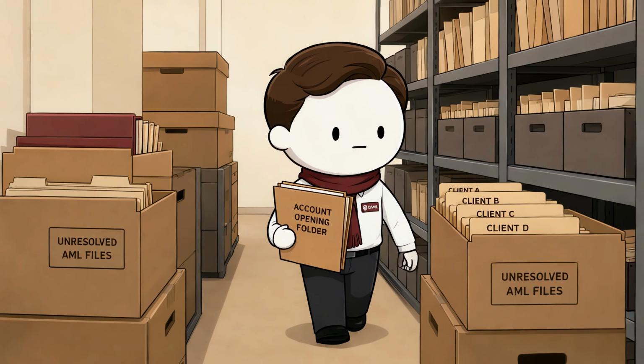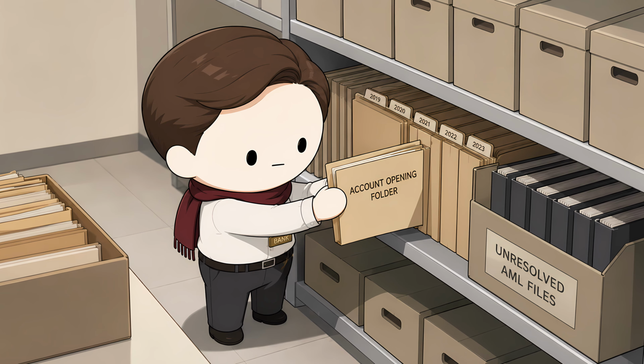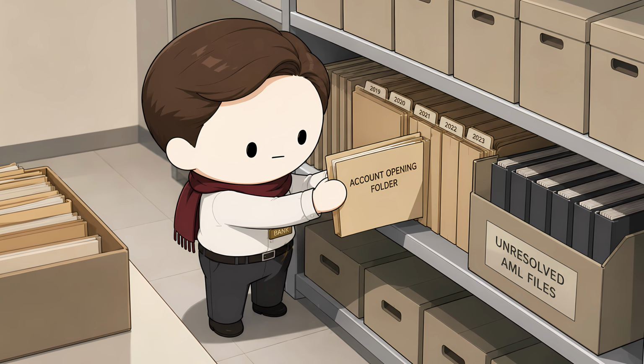You carry the account opening folder back into the client file archive. You leave the account opening folder between boxes and folders in the client file archive.